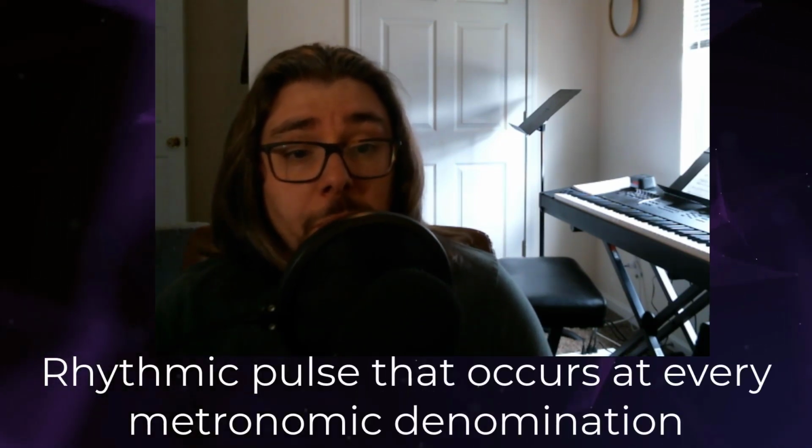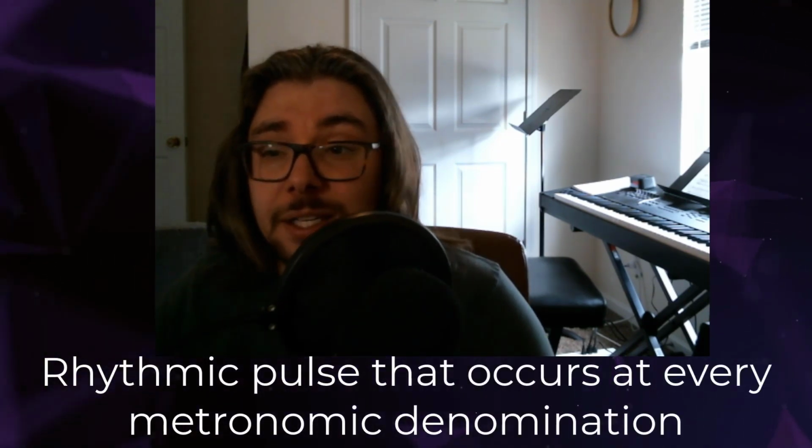The first is the downbeat. This is the rhythmic pulse that occurs at every metronomic denomination. For example, this means that in common time or 4/4 time, there are 4 downbeats in every measure that take place at the frequency of every quarter note.